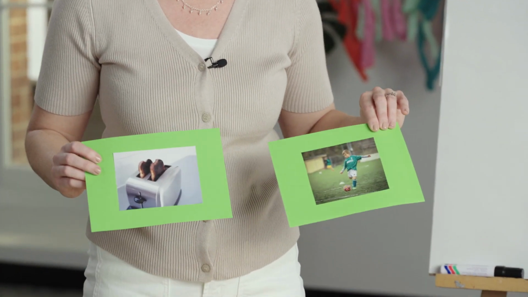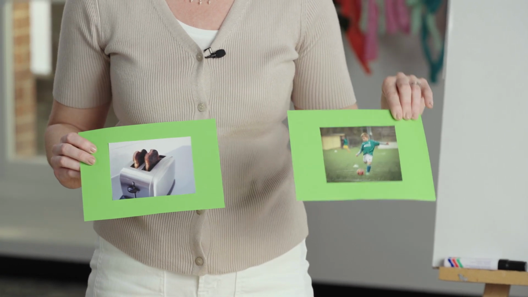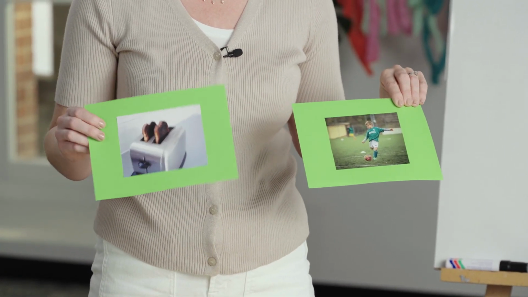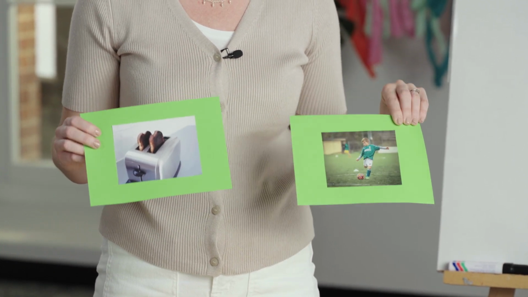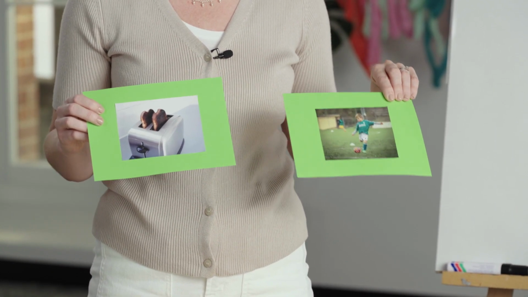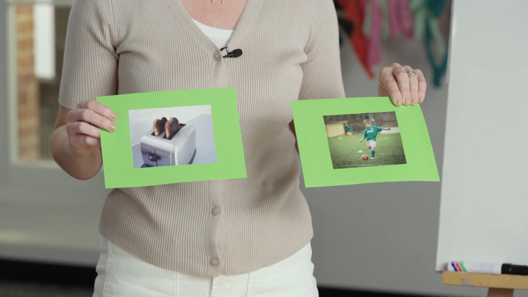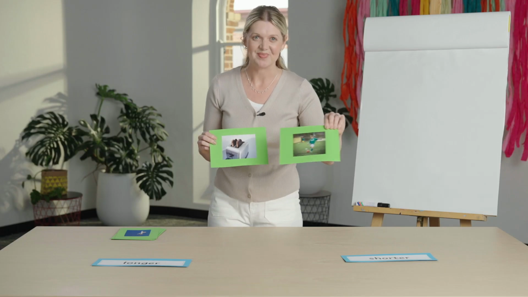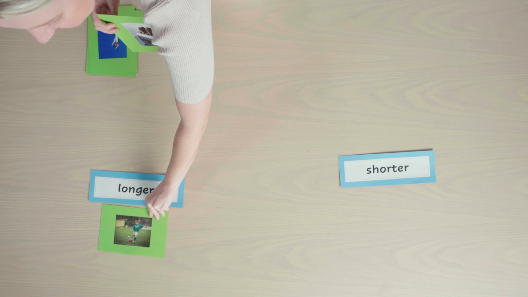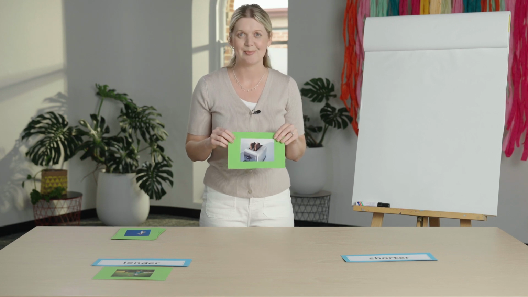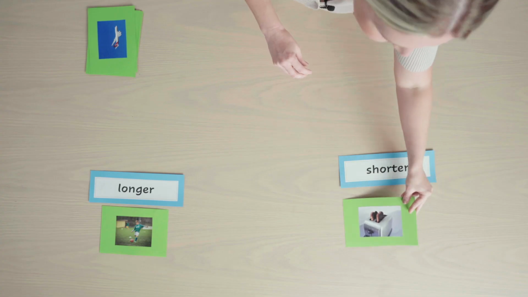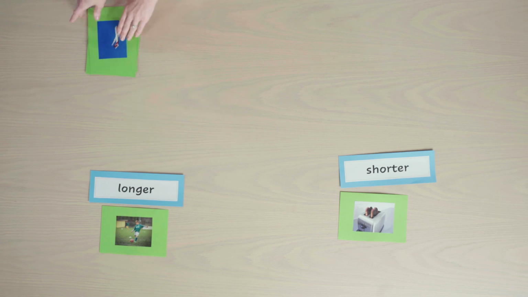So the first two images, we have a soccer game and waiting for your toast to pop. So which has a longer duration? What do you think? Did you say a soccer game? Yeah, let's put that here. And waiting for our toast to pop, it doesn't have a very long duration at all, so let's put it under shorter.